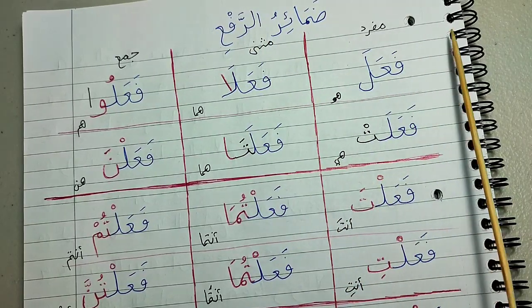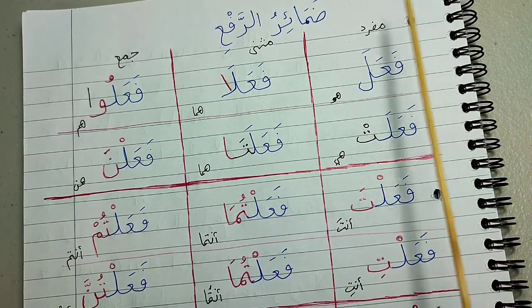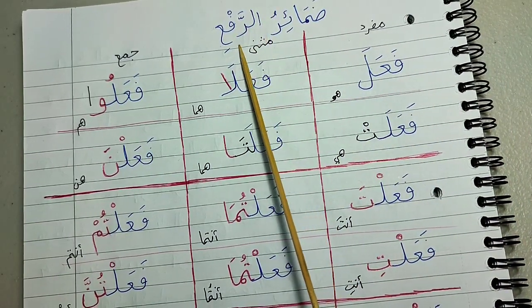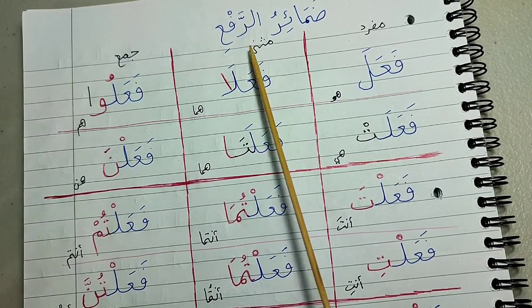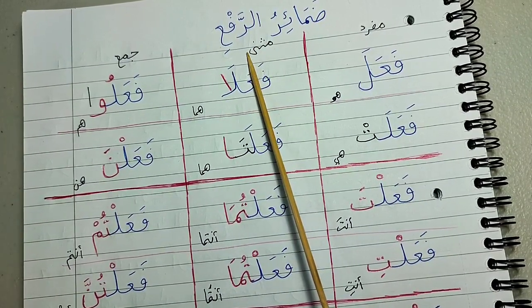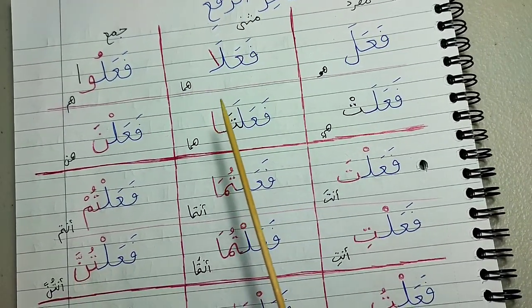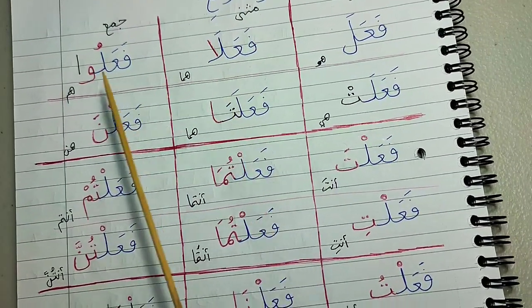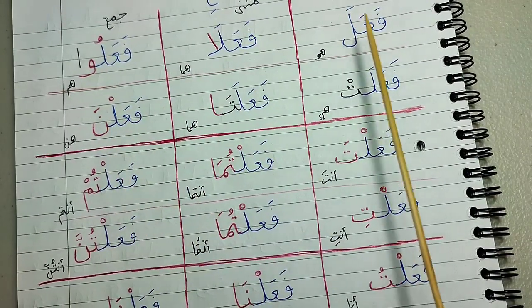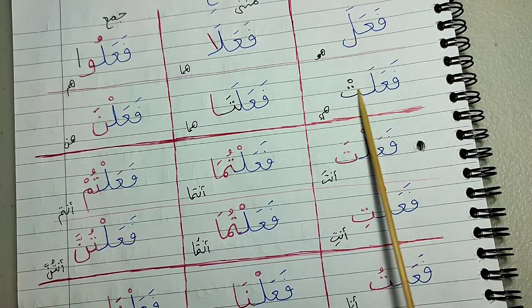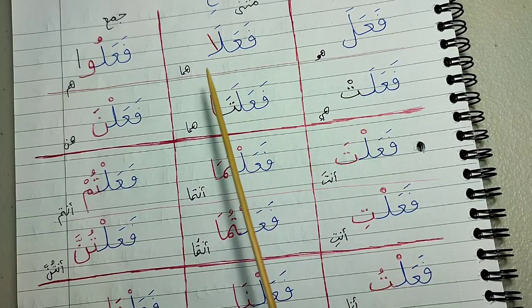Which type are we going to use? Damir jar or nasb, or damir raf'? We use damir raf' because we're replacing something which is marfu', so we need to use a marfu' equivalent, which are these ones. So in total, if we're to count, we have alif, waw, noon, because here there's no damir that's attached, it's hidden. Here there's no damir that's attached, it's hidden. In both of these cases we have alif.